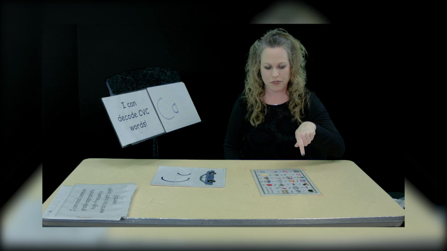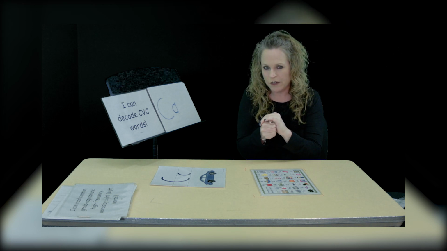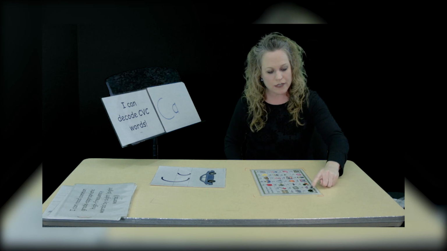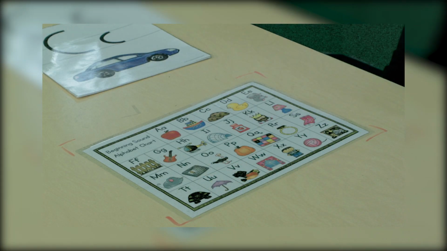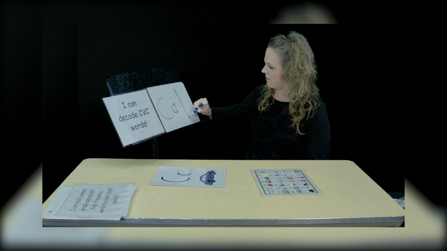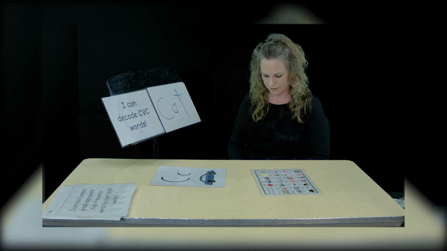Okay, this is something that lives in a shell, and when it gets scared, it hides inside of its shell. It's a turtle, and turtle, I notice, has a T. So I'm going to write the letter T. Big line, little line. Look, we made a word. Cat. That was fun. Cat.